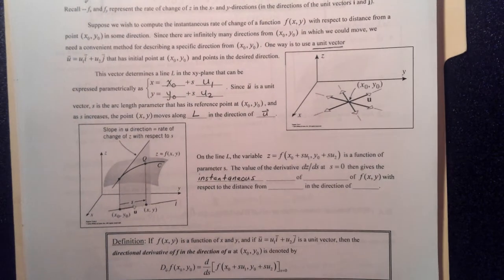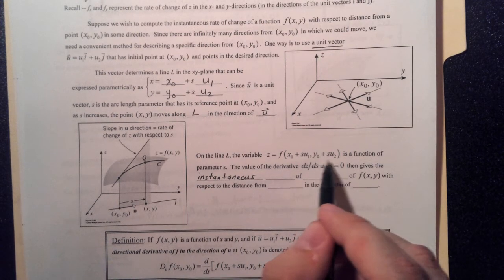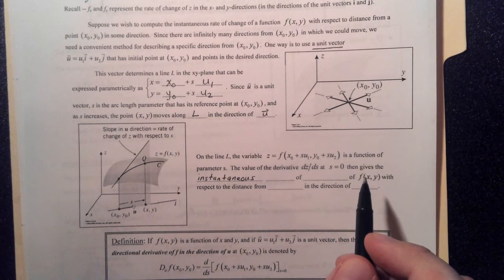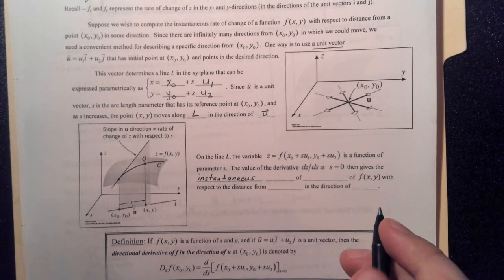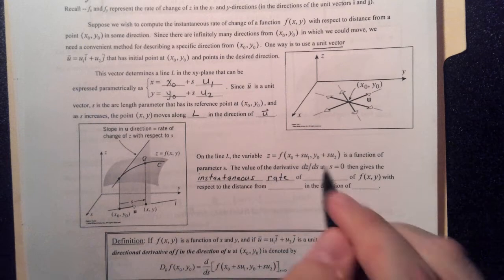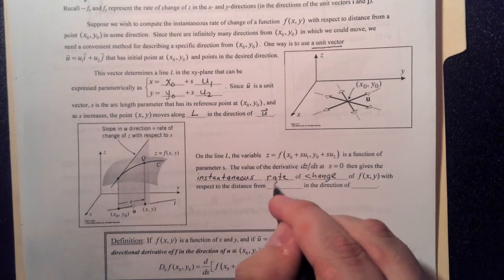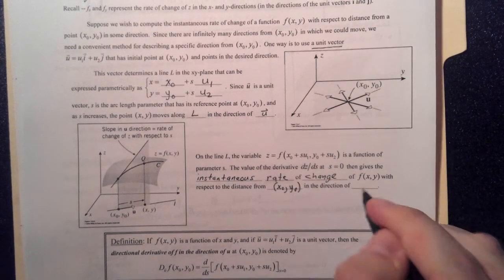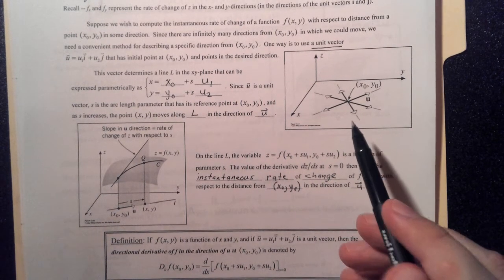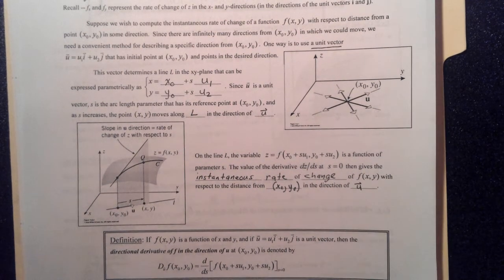On the line L, the variable z, which is equal to f of x naught plus s u1, y naught plus s u2, substituting in these parameterizations, is a function of the parameter s. The value of the derivative dz/ds at s equals 0 will then give us the instantaneous rate of change of f of x, y with respect to the distance from x naught, y naught in the direction of u. It has to be s equals 0, because then I'm measuring the derivative at this point. But the rest of it will take care of being in the proper direction.